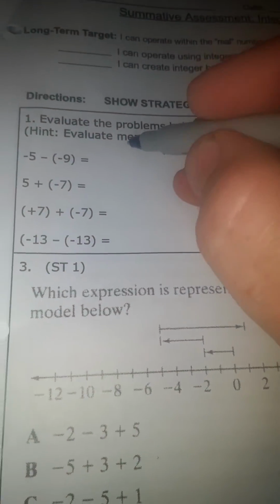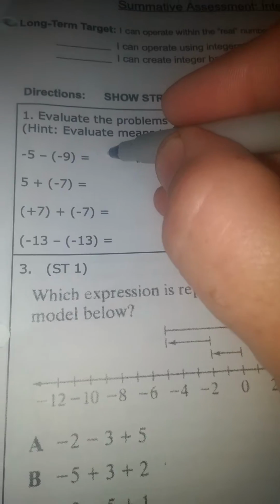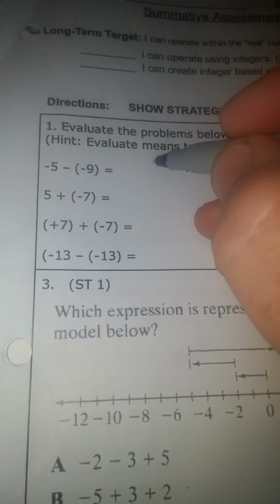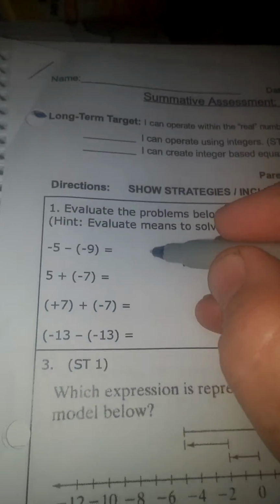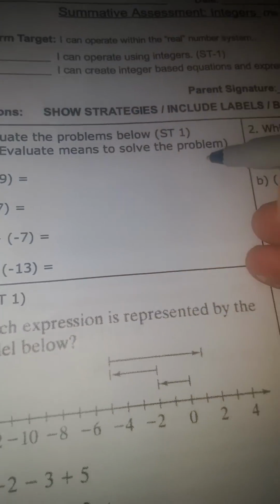We're going to do a little bit of review from the integer assessment that we had a few weeks back and get ready for the do-overs. So on number 1, we've got evaluate the problems below. Remember, evaluate means to solve the problem.